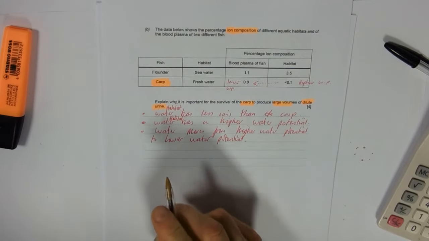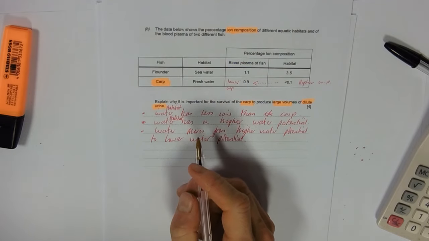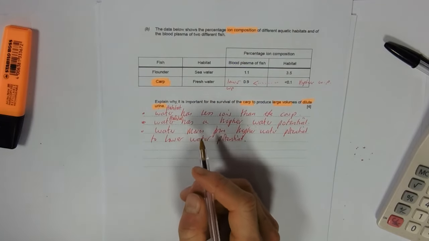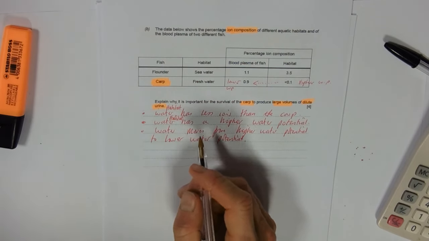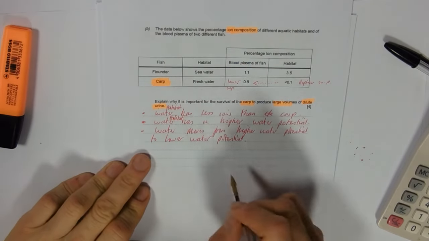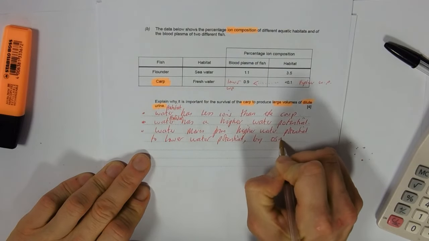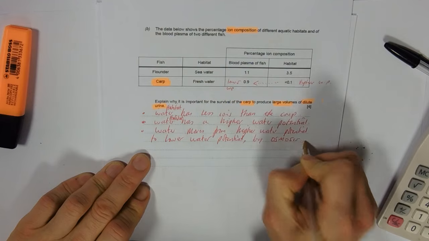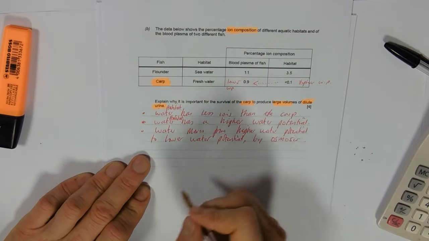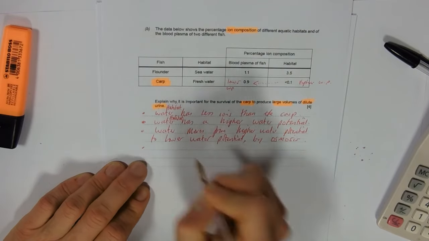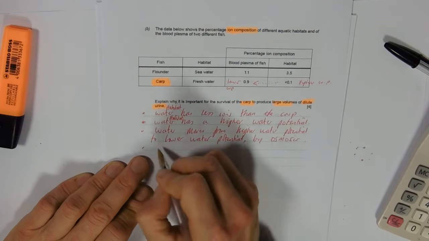So now the carp's cells are going to expand, burst probably, not explode as some answers we've seen. But the carp takes in water. So water moves in, and we better mention the process, by osmosis. That usually gets a mark. And then we need to say, well, okay, the carp needs to get rid of this water, so that explains the large volumes of urine.